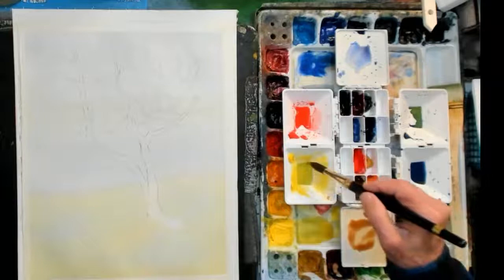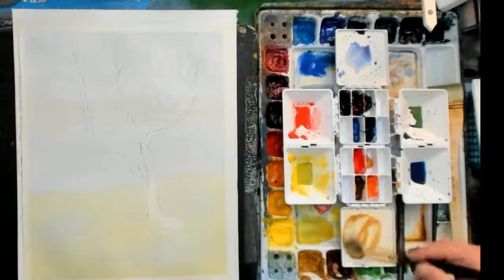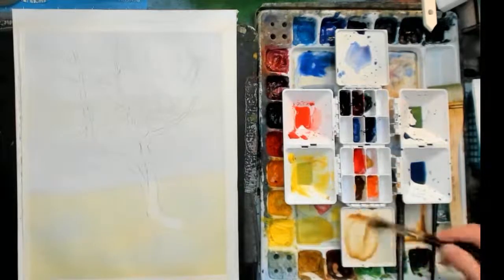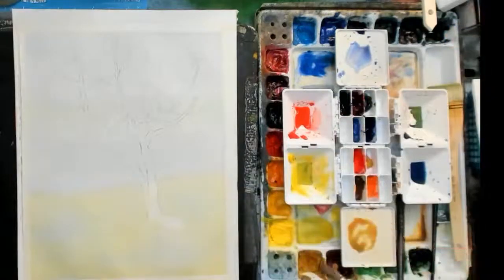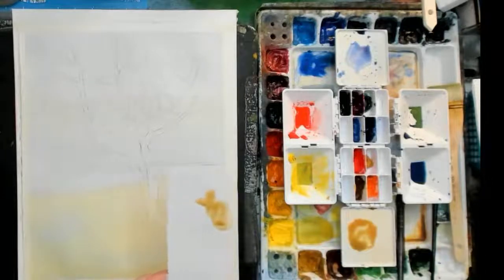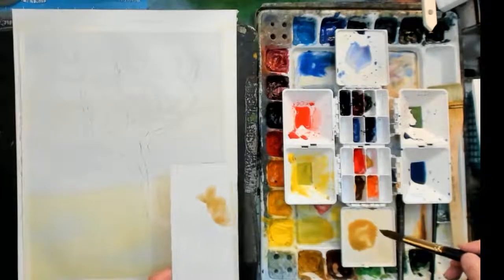Now, if I want to make it lighter, which I do, I'm going to put a little more yellow into it. A little more yellow. Now, we'll take a test sheet here and let's see the color we want. That's a little bit light brown. Let's see.